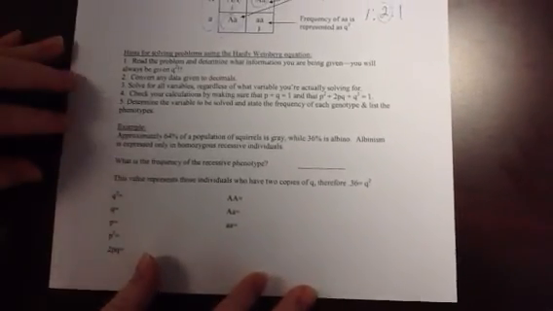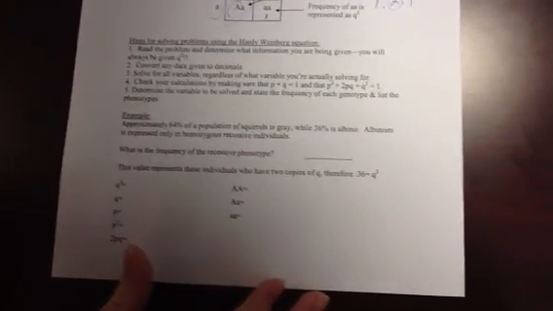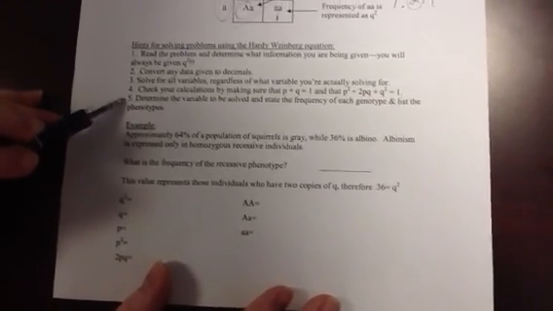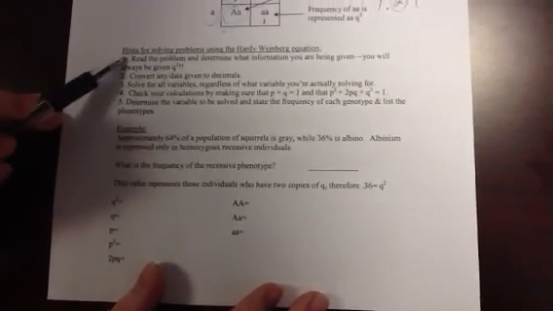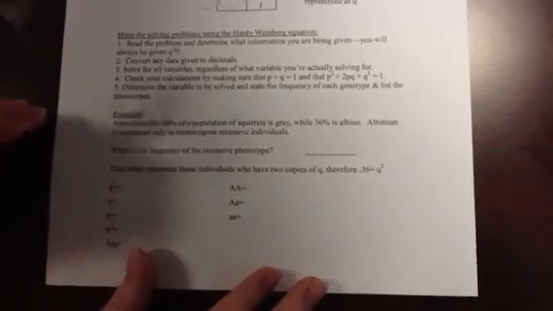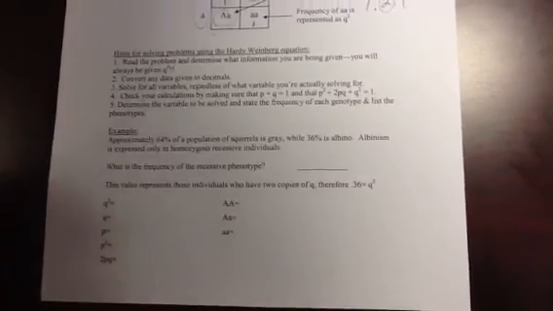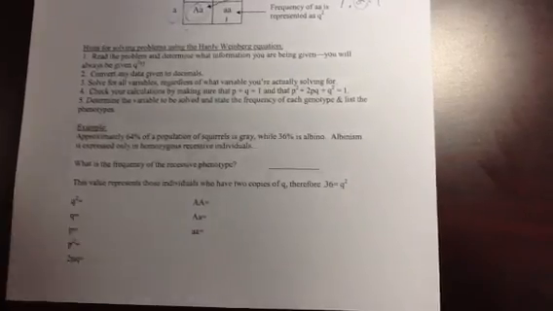Alright, so now we're going to try and actually solve the problem and put this into practice. These steps 1 through 5 are going to help guide you as you are actually working through the problem. First off, read the entire problem and determine what information you're being given. Hint, guys, you're always going to be given Q squared, which is your homozygous recessive.